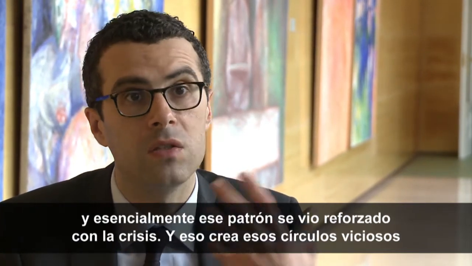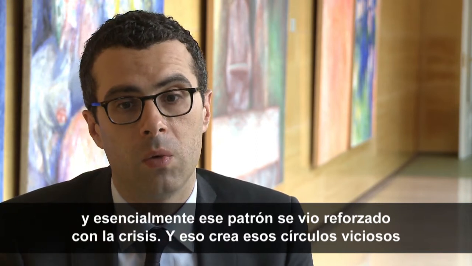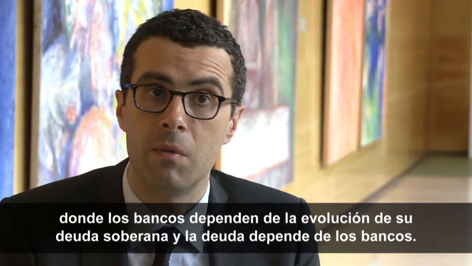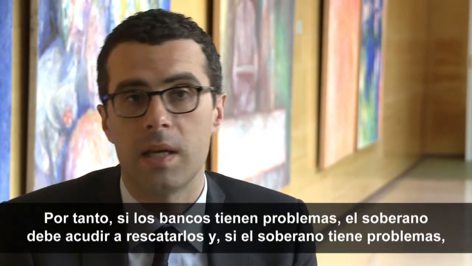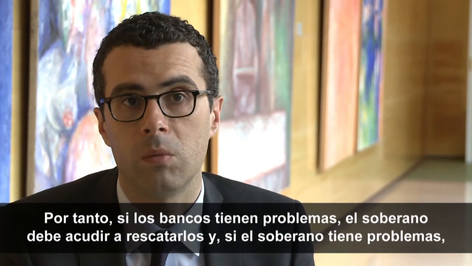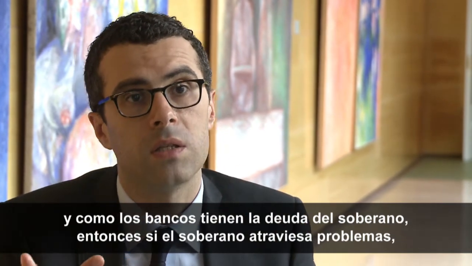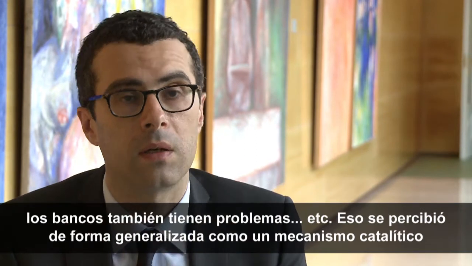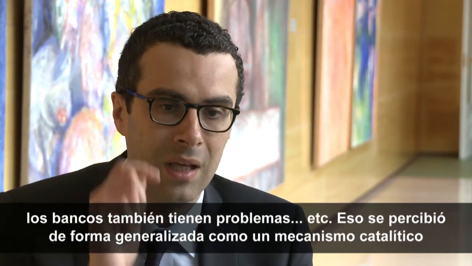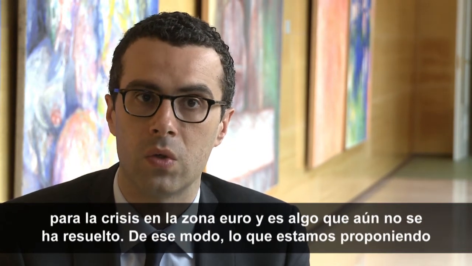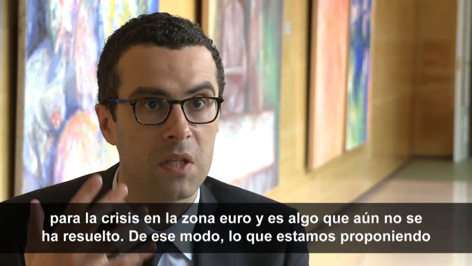And that creates these doom loops, these vicious circles, where the banks depend on their sovereigns and the sovereigns depend on the banks. So if the banks get in trouble, then the sovereign has to come to the rescue and the sovereign gets in trouble. And because the banks hold the debt of the sovereign, then if the sovereign gets in trouble, the banks get in trouble, etc. And that was widely perceived to be really a catalytic mechanism for the crisis in the Eurozone, and it's not something that's been solved yet.